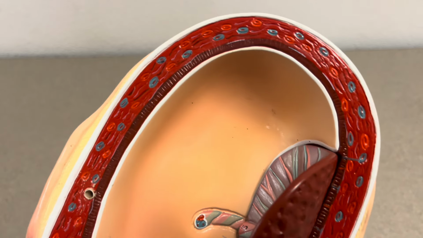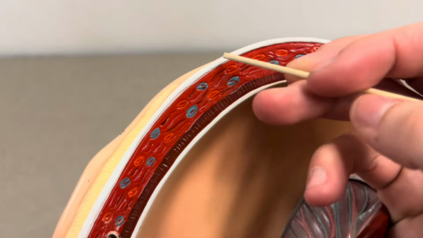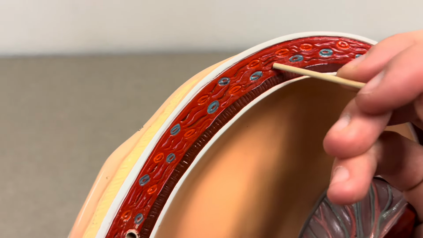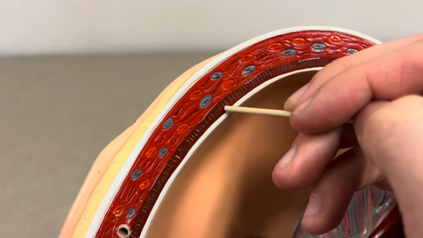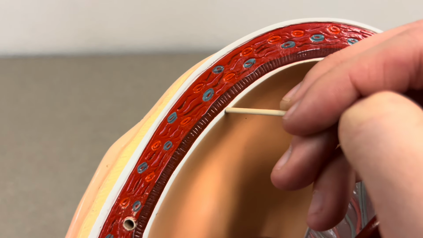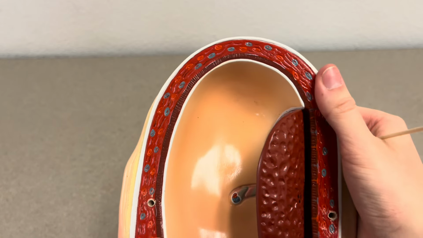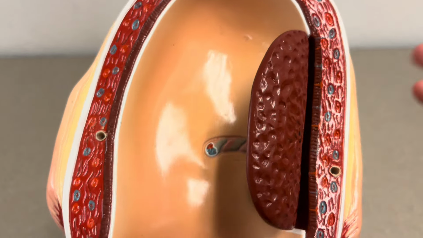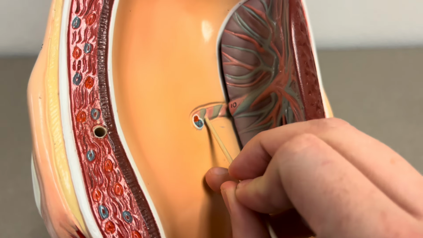Moving in, we can see some of the layers of the uterus. This layer here is going to be the perimetrium. Here is the myometrium. Here is the endometrium. Here is the chorion. And here is the amnion. Those are all the layers of the pregnant uterus. We're also going to have the placenta, and then part of the umbilical cord.